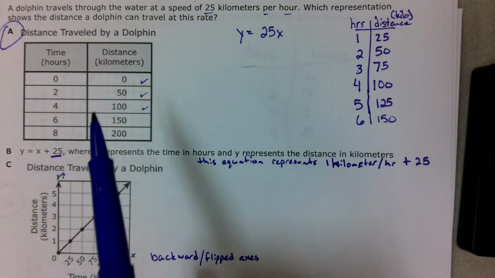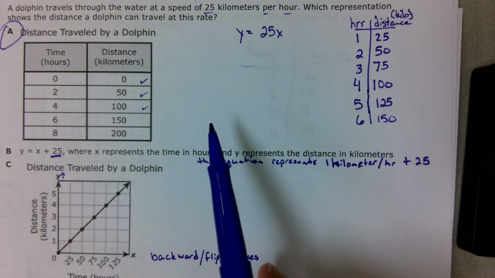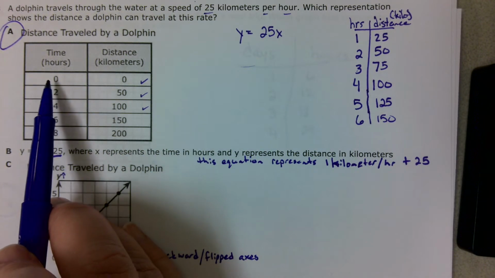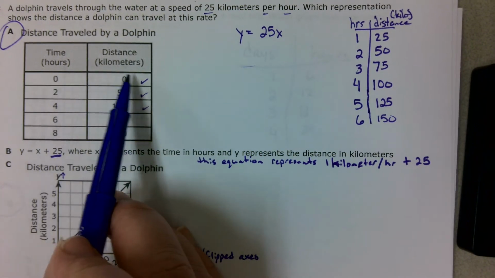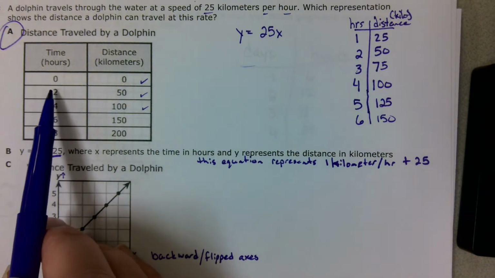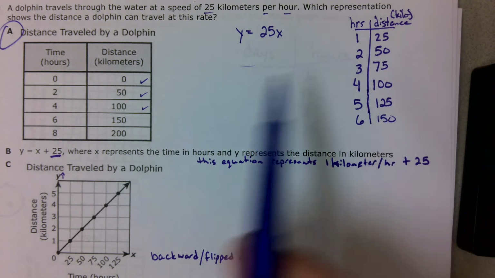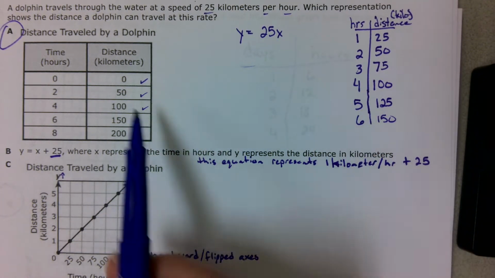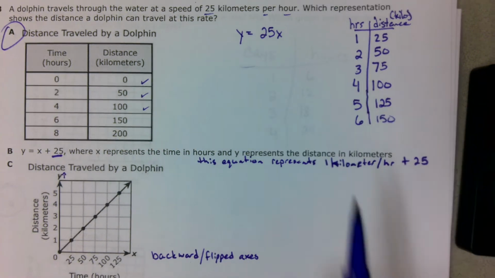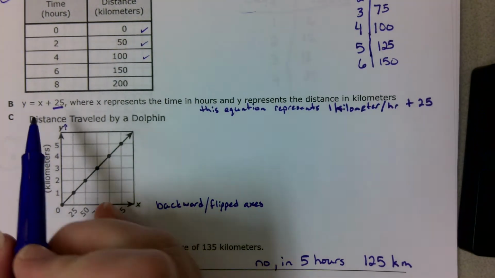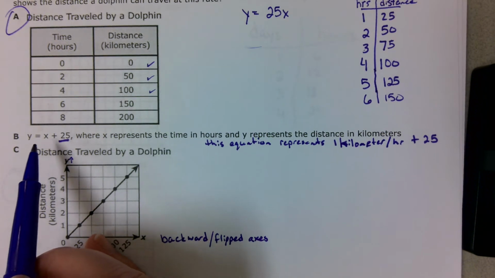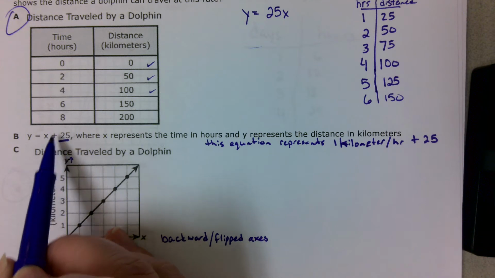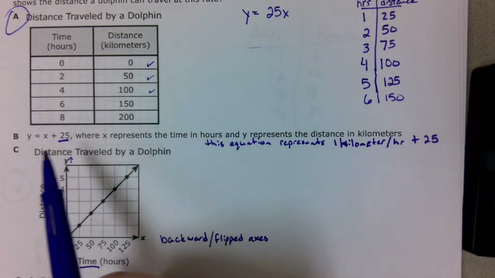And then I went through and checked which ones would be correct. So 0, yep, after 0 hours, we've gone 0 kilometers. After 2 hours, 50. 4 hours, 100. 6 hours, 150. So this table does match up, and if I would go to 8, I would get the 200. B, our equation here is showing me 1 kilometer per hour, and then adding 25 at the end. So this is not correct.